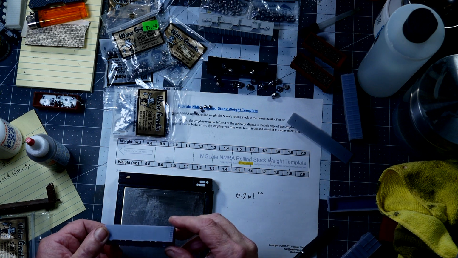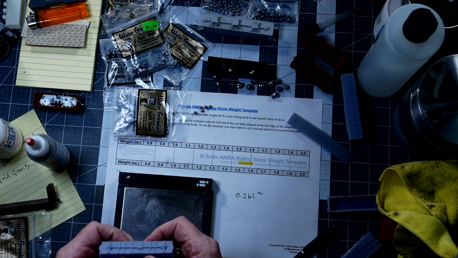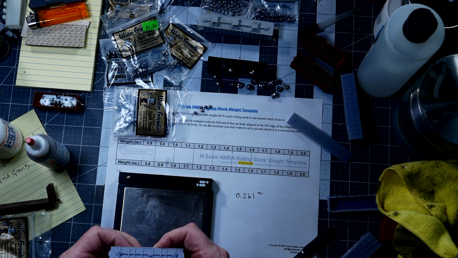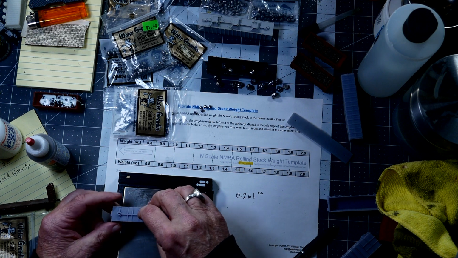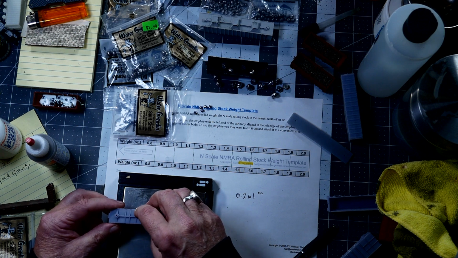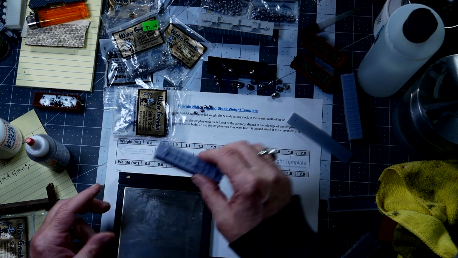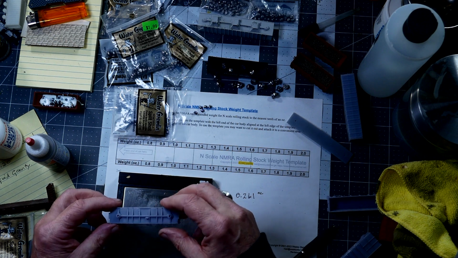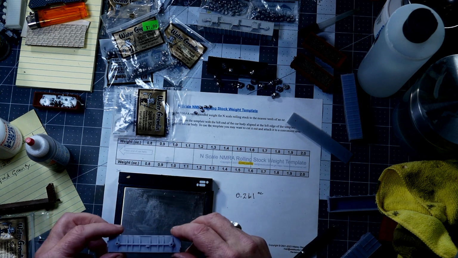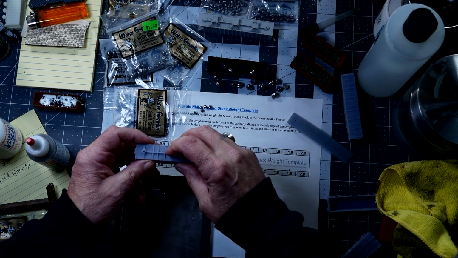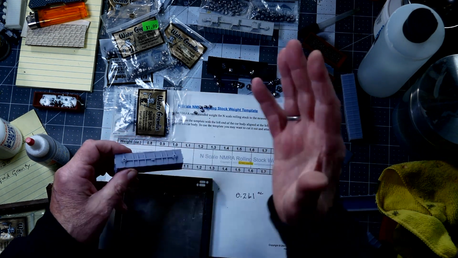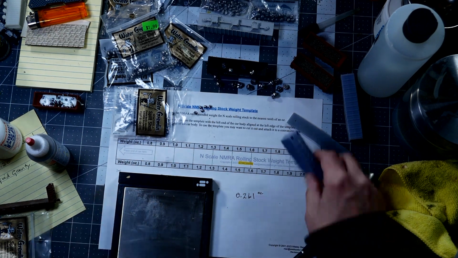Same here. Here's another empty one. I can tell because I can switch the walls. Same thing again. Drill a hole in the bottom. Put your lead in. You could pour some super glue in and then swish it around. And then when you're done, you can take some green stuff and fill in the hole that you made on the bottom, and then you can paint it, and you'd never know it was there.